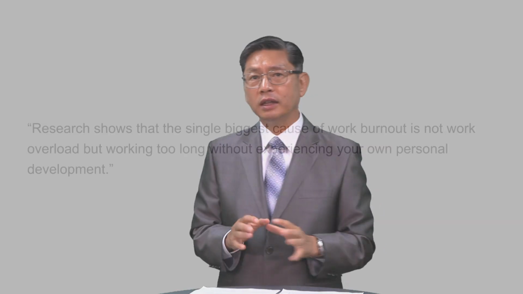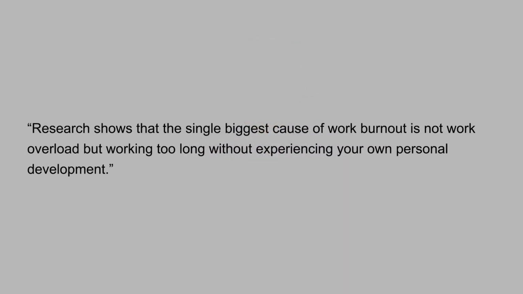In fact, they said the research shows that the single biggest cause of work burnout is not work overload, but working too long without experiencing your own personal development. Did you hear that? If there is no personal development, no personal growth opportunity, people will leave the organization.